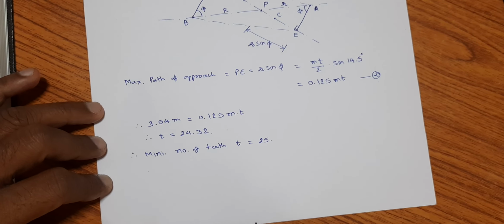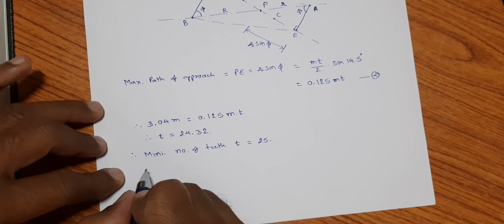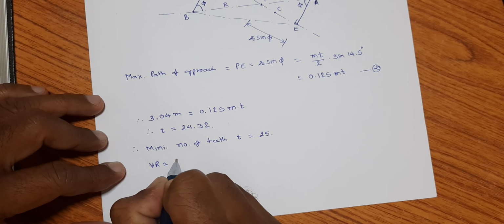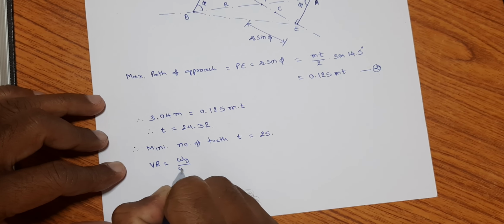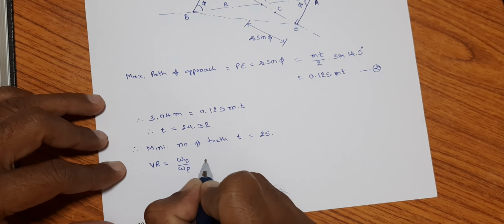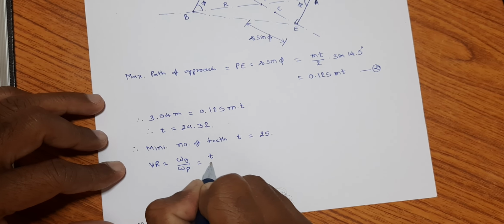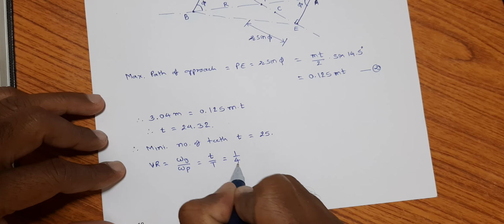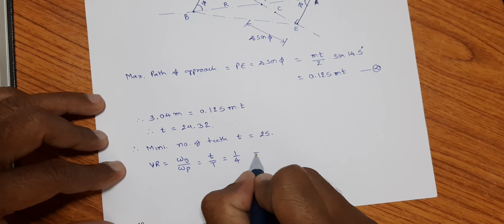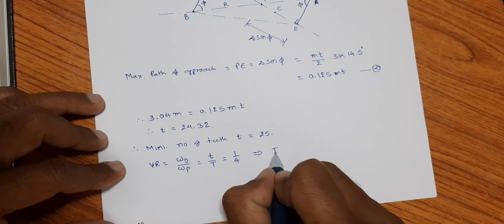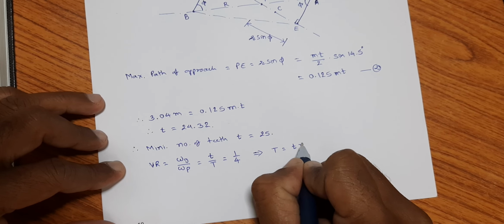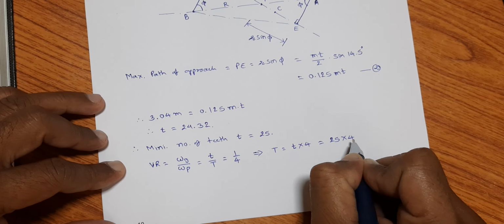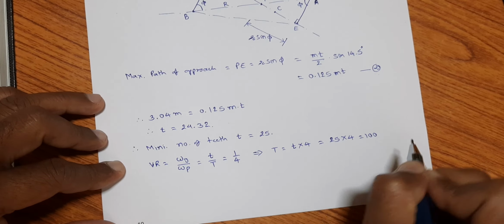Also the velocity ratio is given that VR is equal to omega g divided by omega p, and that is equal to small t upon capital T is equal to 1 upon 4, and that gives us capital T is equal to small t into 4, that is equal to 25 into 4 is equal to 100.